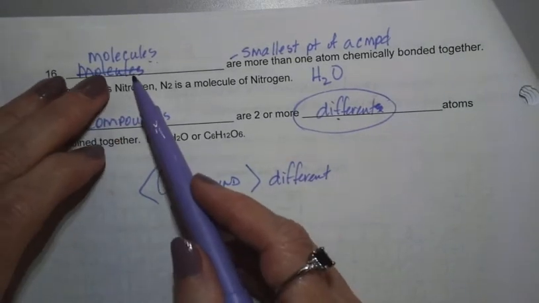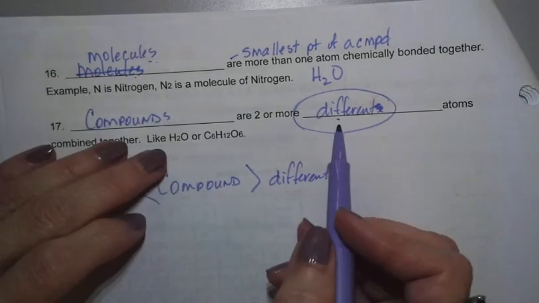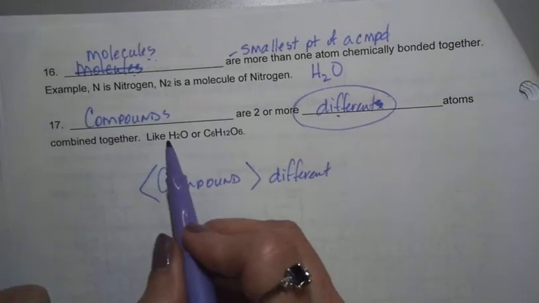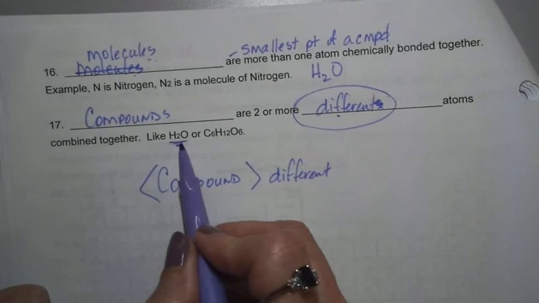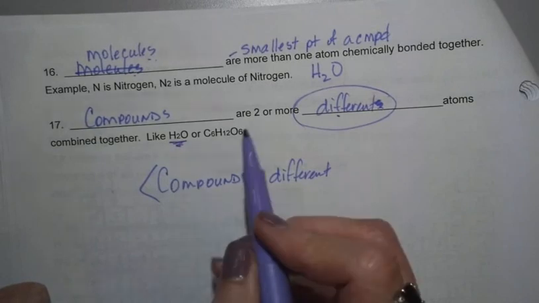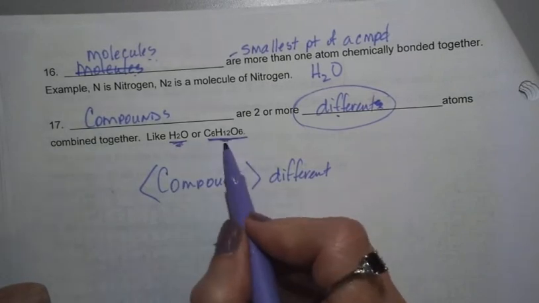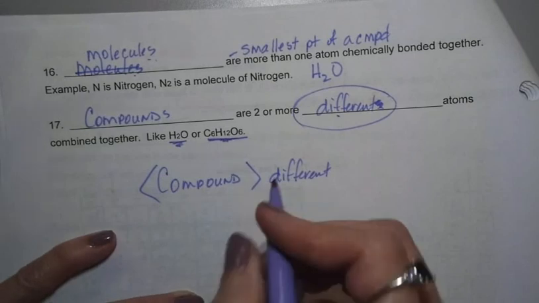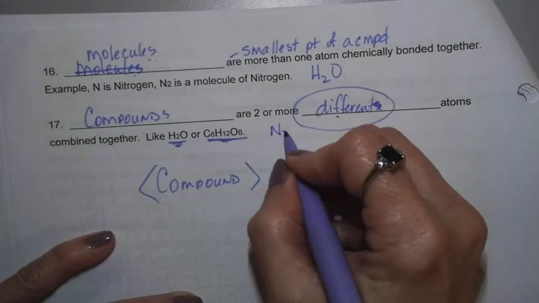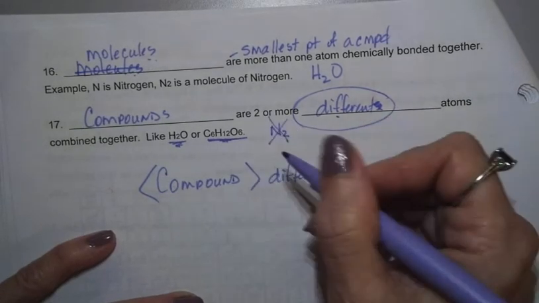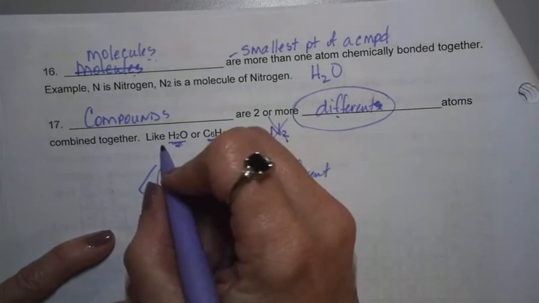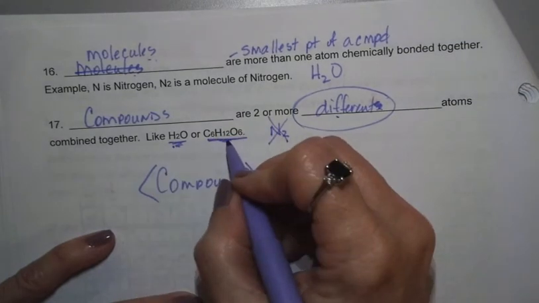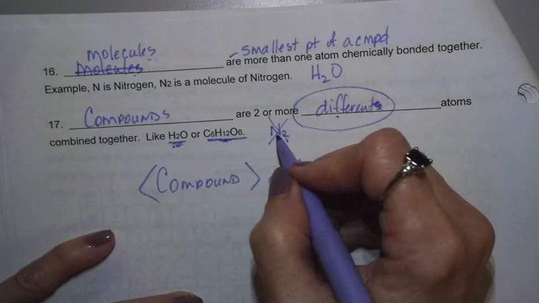So if we look at this, this is a compound. It's also a molecule of water. This is a compound. It's also a molecule of glucose. This is not a compound, but it's still a molecule. So compound and molecule, just a molecule. Okay? Let's flip to the next page.